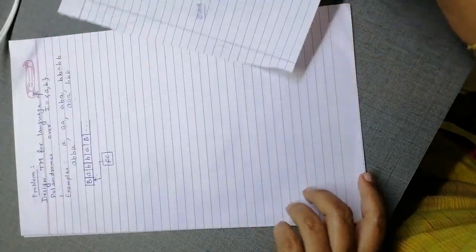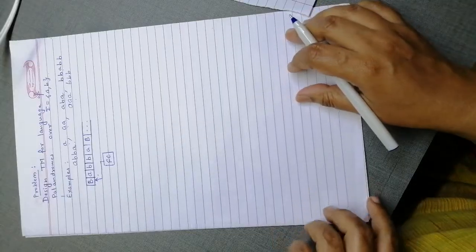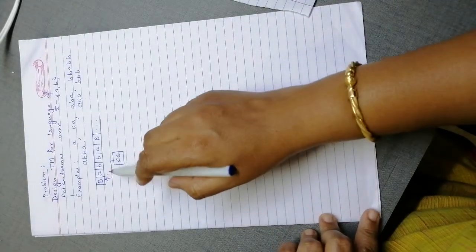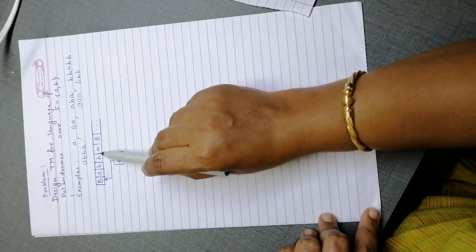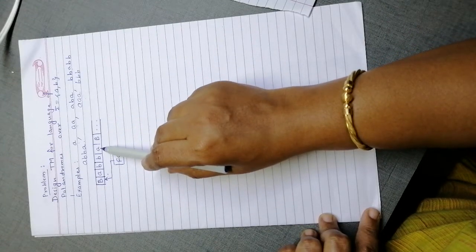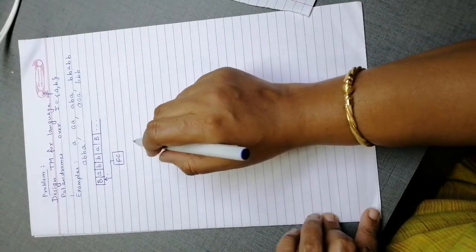Now we'll design the Turing machine. For the design of the Turing machine, the input tape is considered, where a sample input string is stored on the input tape, and this is the finite control.